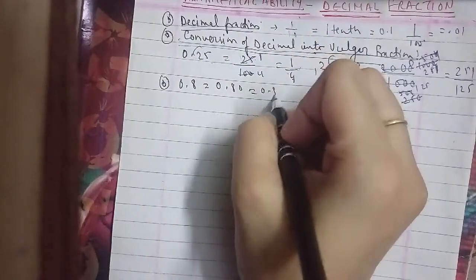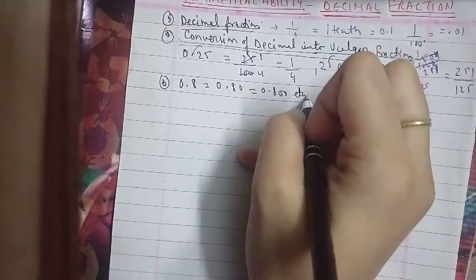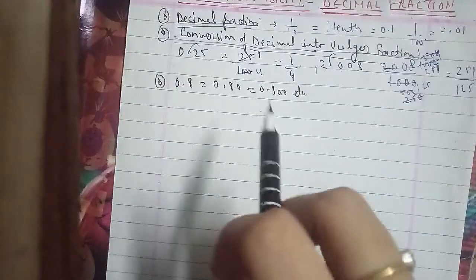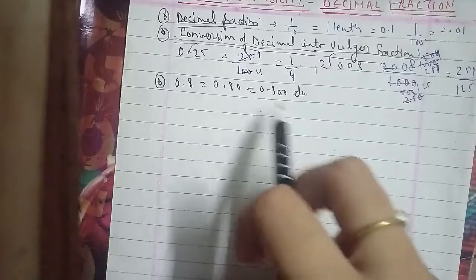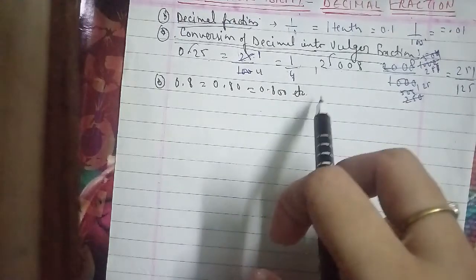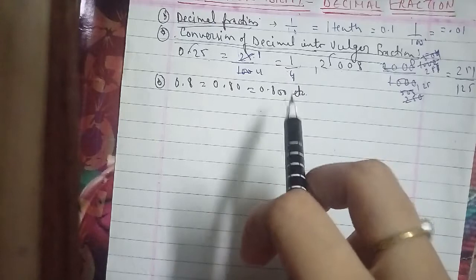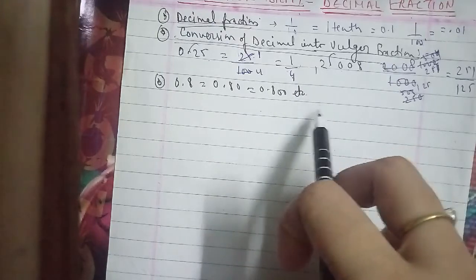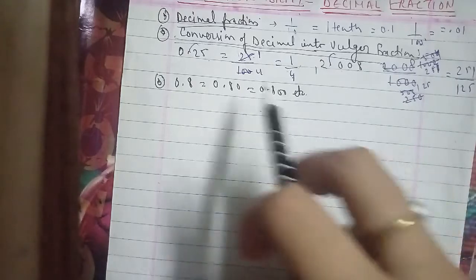This is what annexing zeros to the extreme right of the decimal fraction means, that it does not change its value. After the point, however many zeros we add further, it will not affect the question. So that is the reason that it does not change the value here. Okay, from the right side, if you increase, it is fine; if you increase on the left side, the value will change.